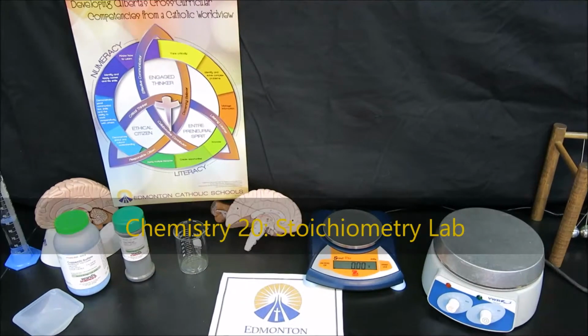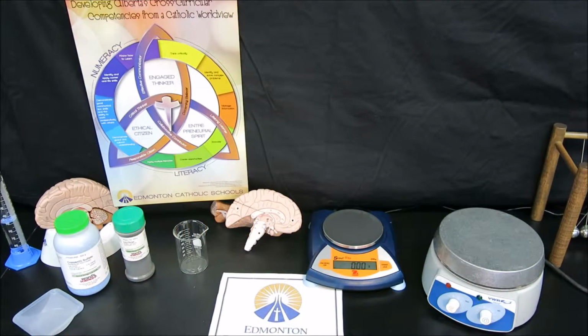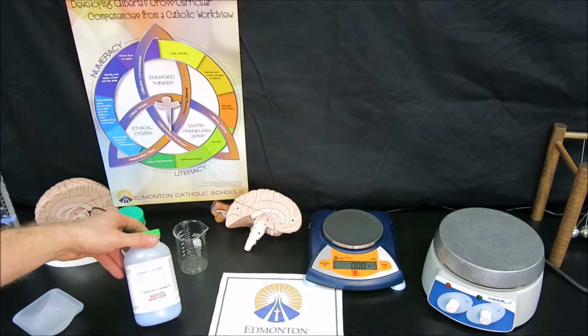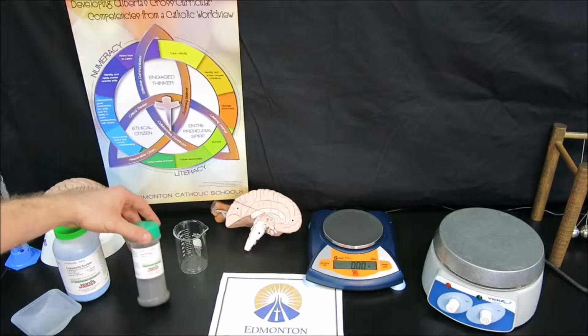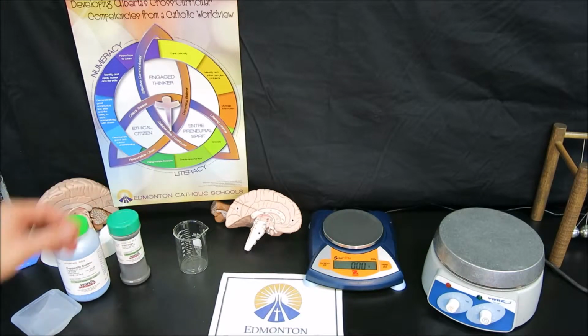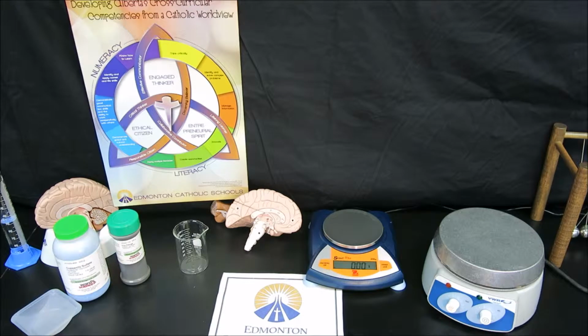In this lab, we're going to be testing the stoichiometric ratio between species in a reaction by reacting a solution of copper-2 sulfate with solid iron. In this case, a single displacement reaction will occur where the solid iron will dissolve into solution, becoming iron ions, and the copper that was in solution will precipitate out as solid copper.